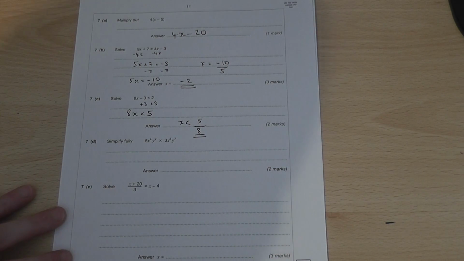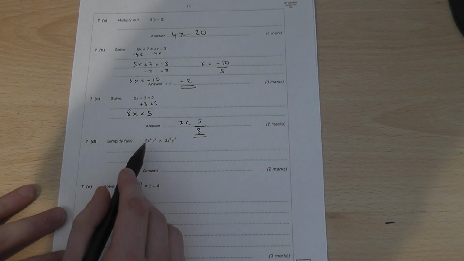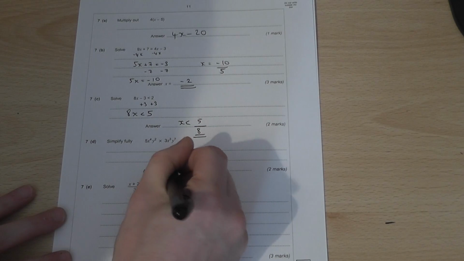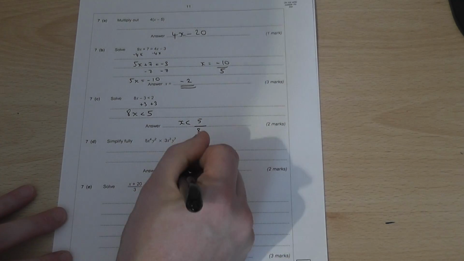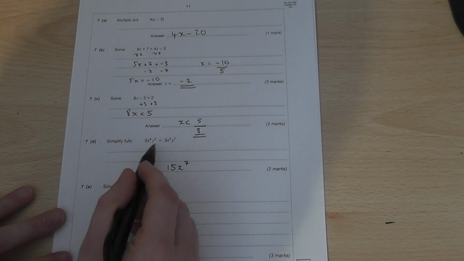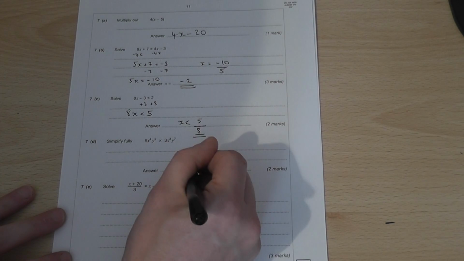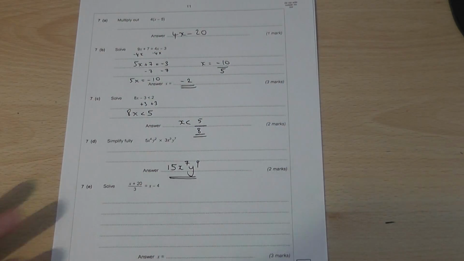Indices are quite easy. A few simple rules. First of all, do the number part first. 5 times 3 is 15. Now x to the 4 times x cubed is x to the 7. Just add together the powers. And y squared times y to the 7 is y to the 9. 2 plus 7 is 9. That's the answer.